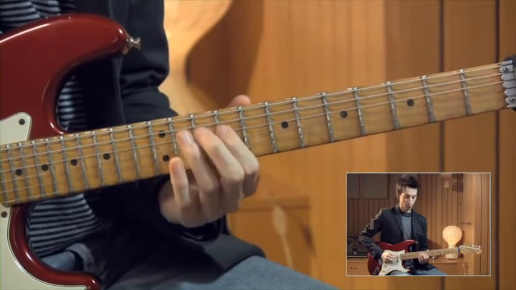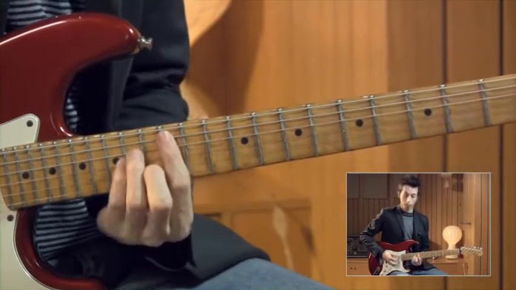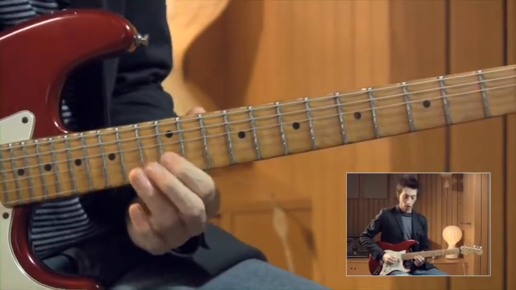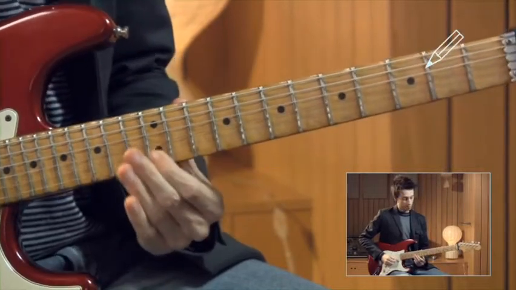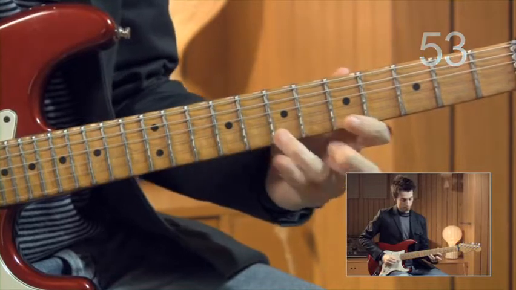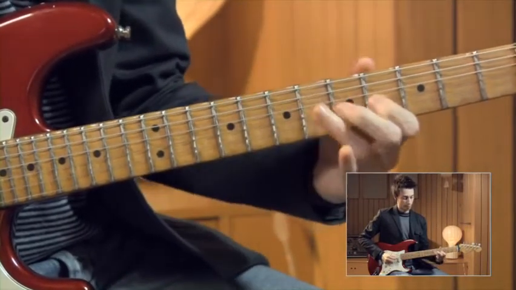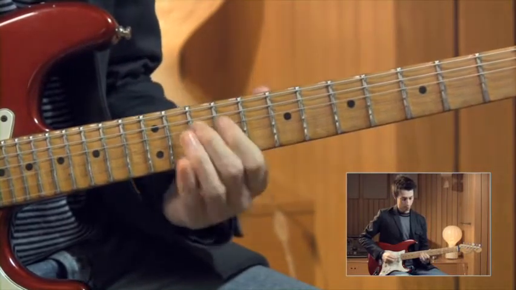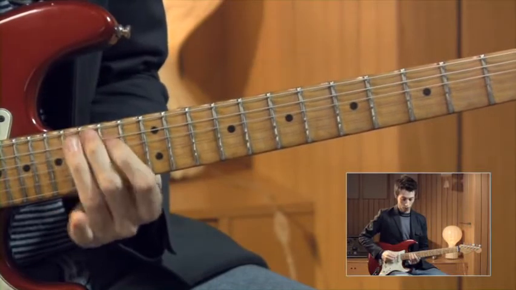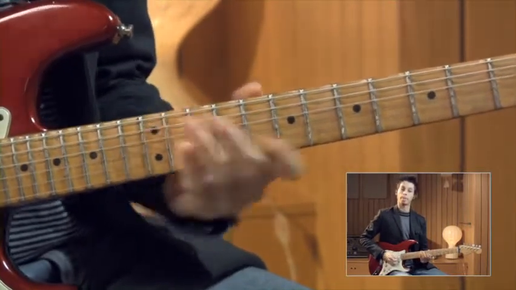G, shape of A, E, and G. Connect them the way you like it. G, E, G, G, G, E, G.